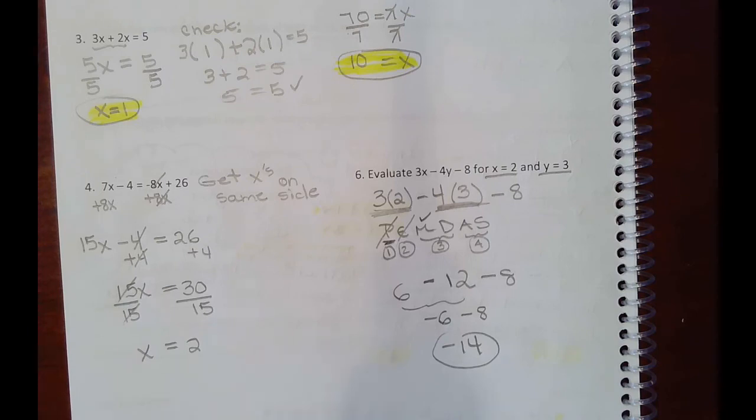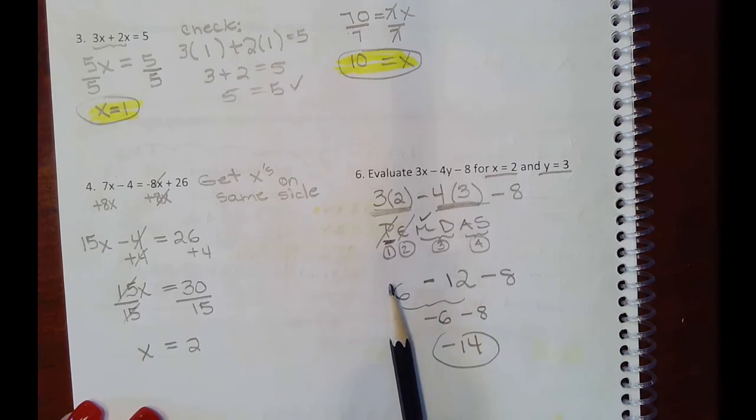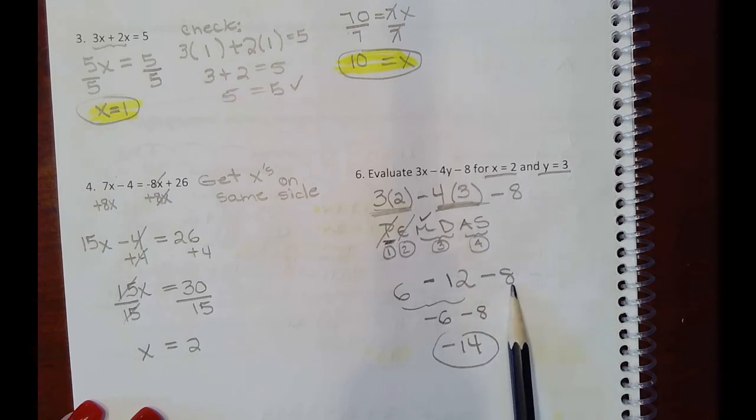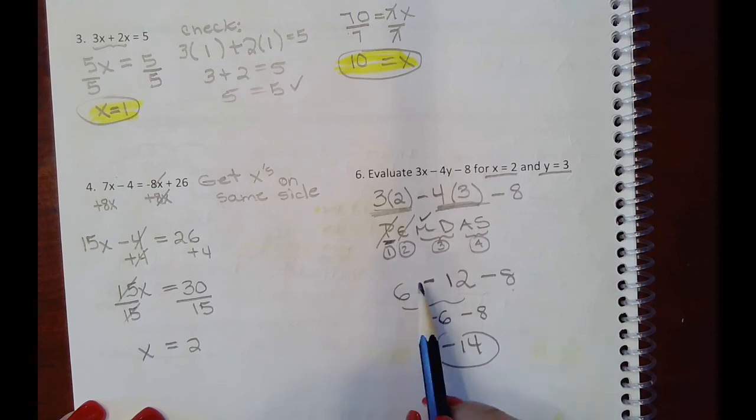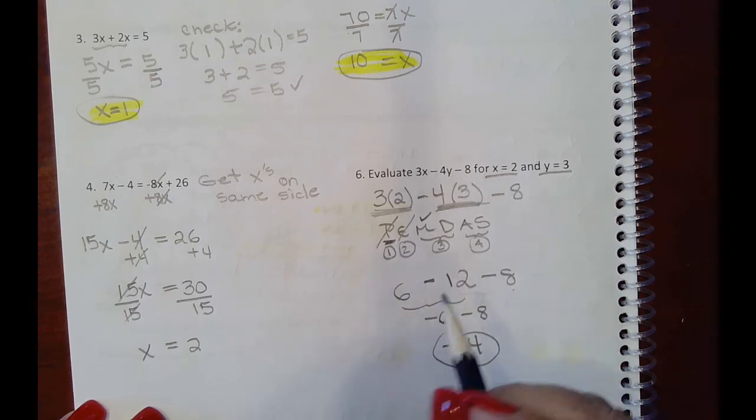Okay, make sure that when you're doing the subtraction, you're moving left to right. Don't start back here, because notice that if you had done it going this way, doing these two first, 12 minus 8, you would have gotten 4. If you had tackled the subtraction going right to left, you would have gotten 4, and then it would have been 6 minus 4 is 2. See how you don't get the same answer?